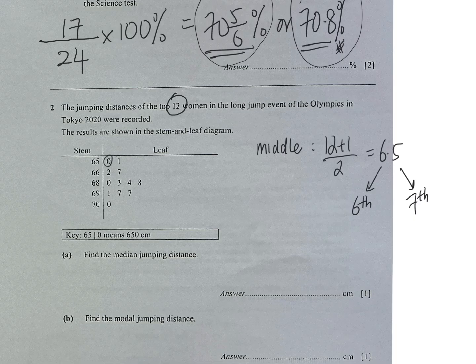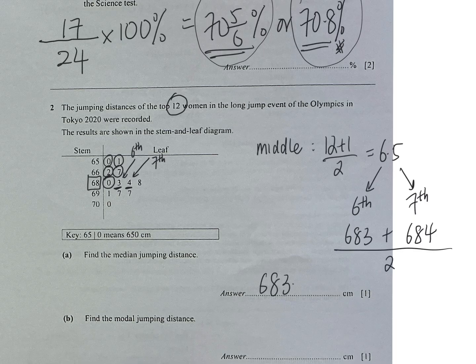So 1, 2, 3, 4, 5, 6 is this one. And then the 7th is here. Don't give me 3.5. The original data is 683 and 684. Don't forget the stem. So you add them up, divide by 2, you get 683.5. Don't round off. Give me the exact.